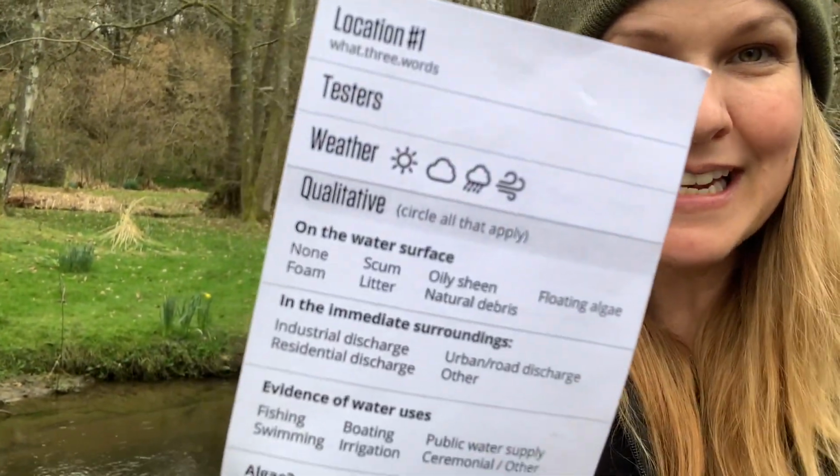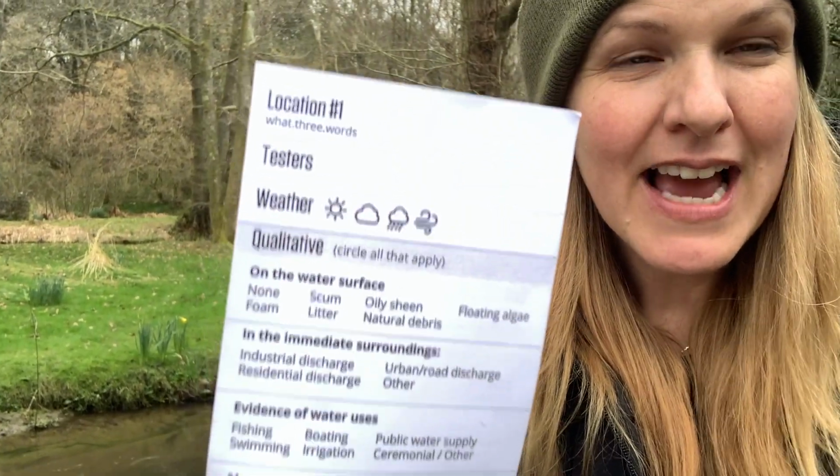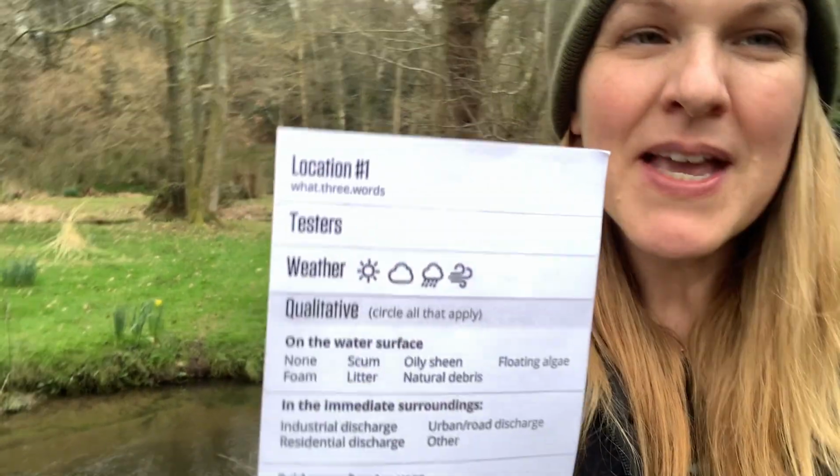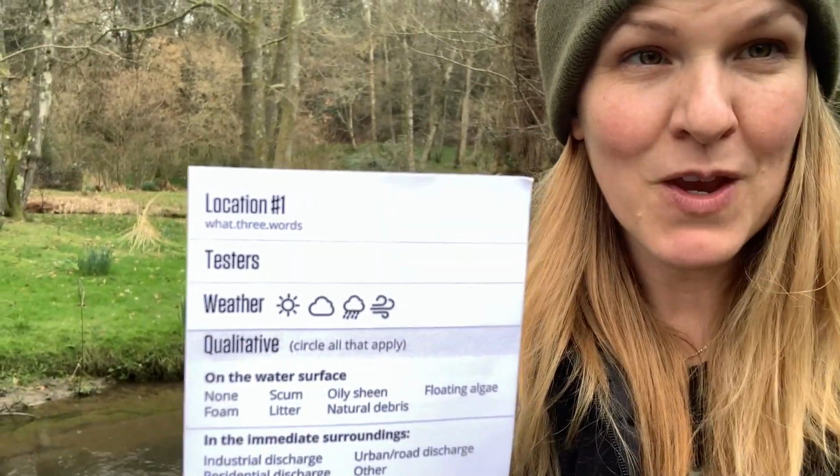Now it's time to go to your sample location. We have a few hints on how to get there. We'll have written your what3words onto your sheet, as well as your location ID, and we'll have emailed you a link so that you can easily access this.